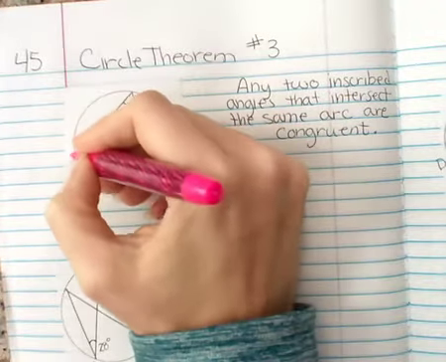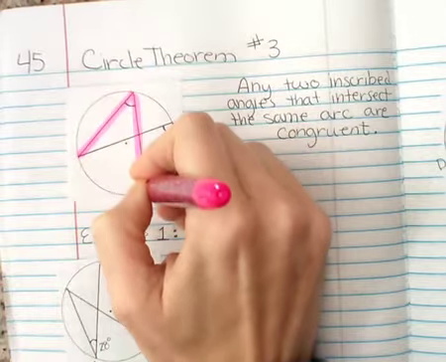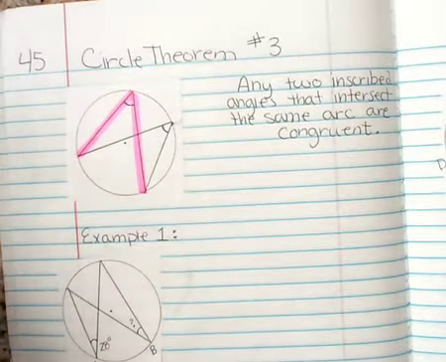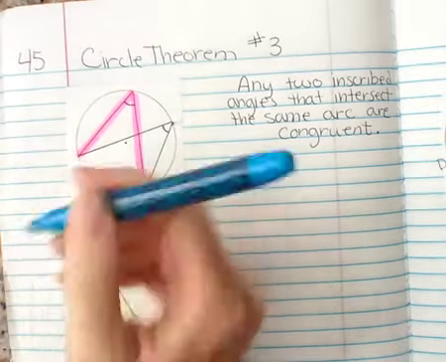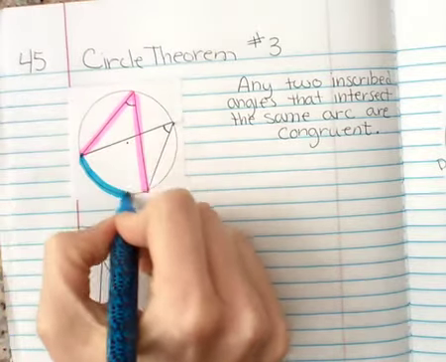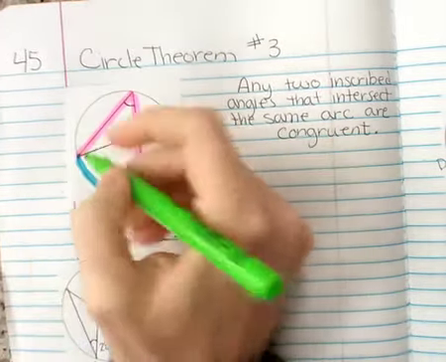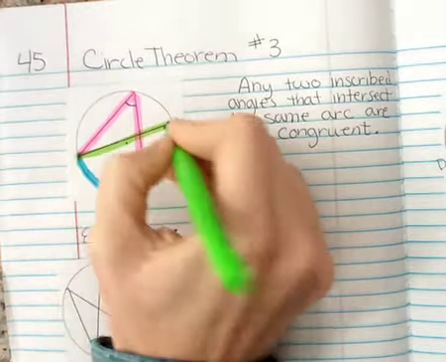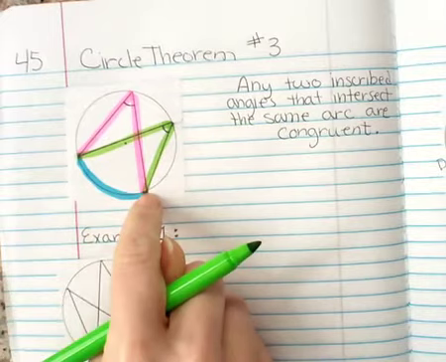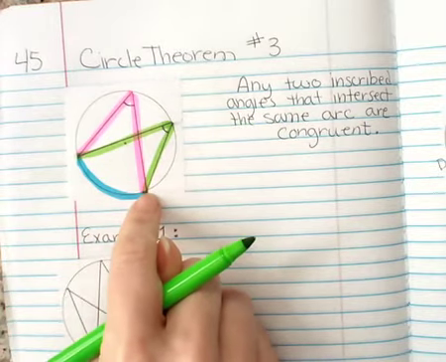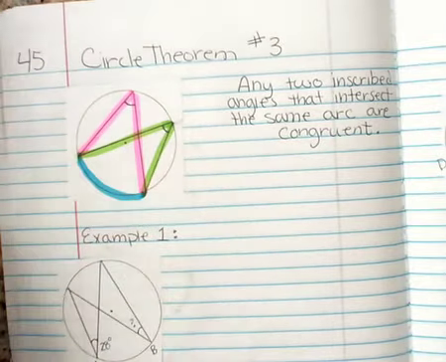We have this angle that I'm going to highlight in pink, and it has two endpoints intersecting the circle along this arc. It is this blue arc. And we have this other angle that I'm going to highlight in green, and its endpoints are also the endpoints of that same arc. So according to Circle Theorem 3, both of those angles, the pink angle and the green angle, are congruent.